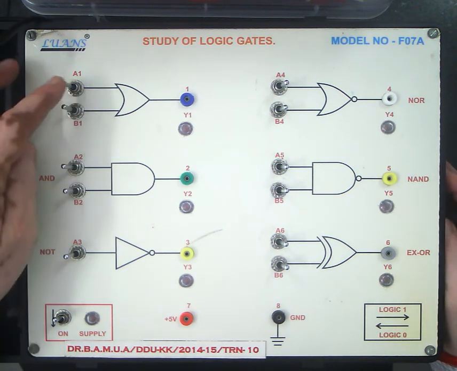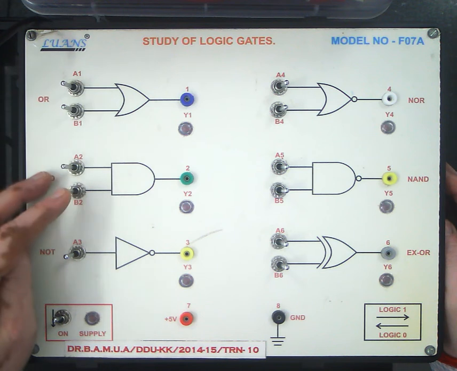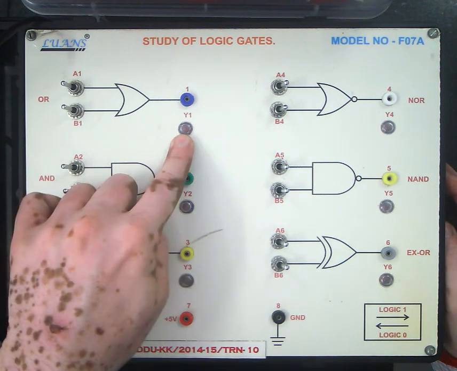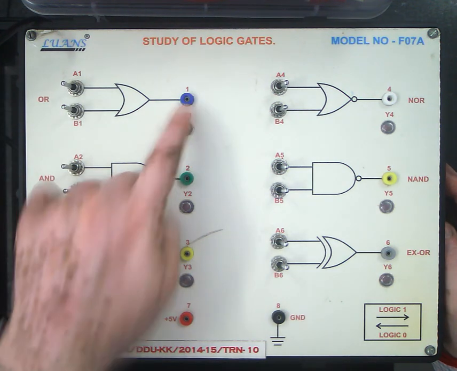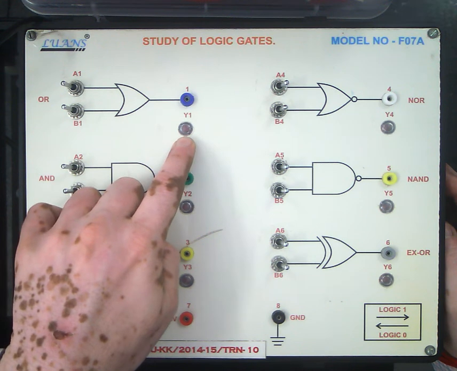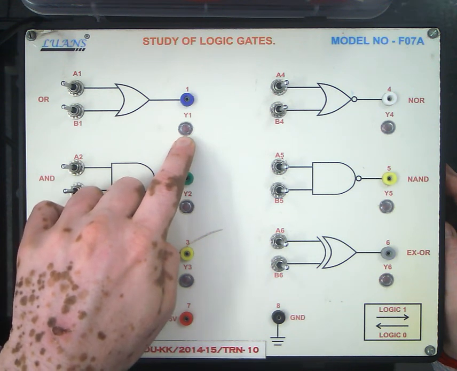You can see each of the gates has 2 inputs and there is one output. You can measure the output voltage, and you can also see the condition of the output through an LED.